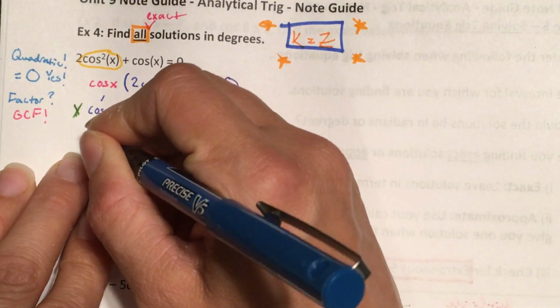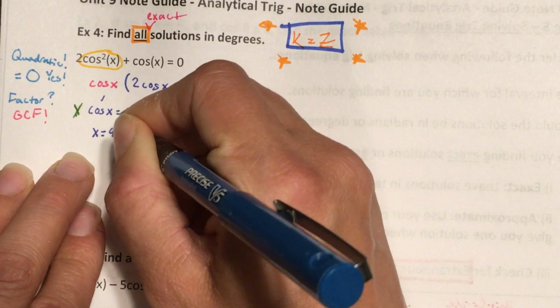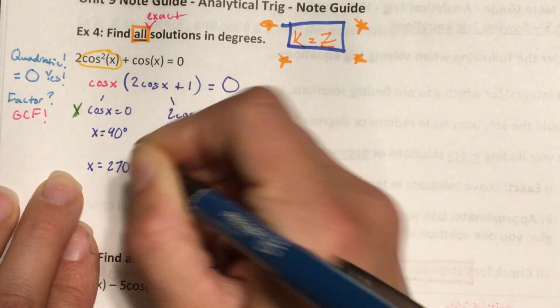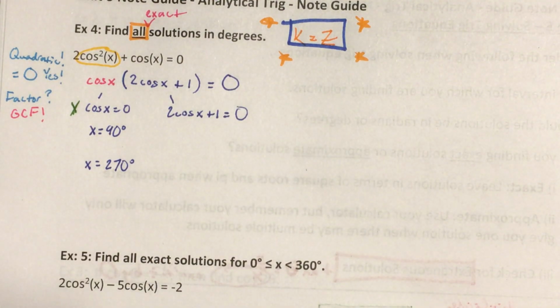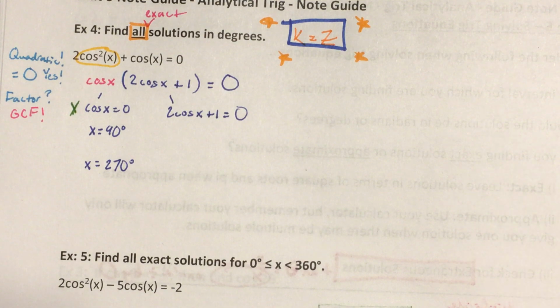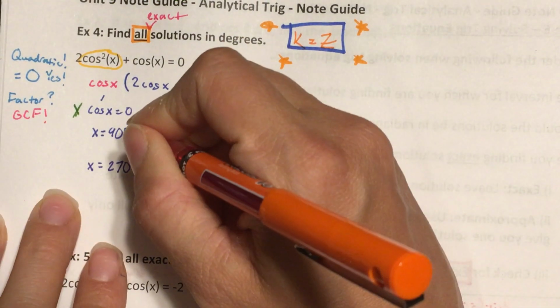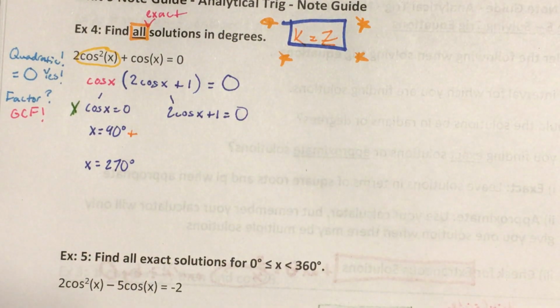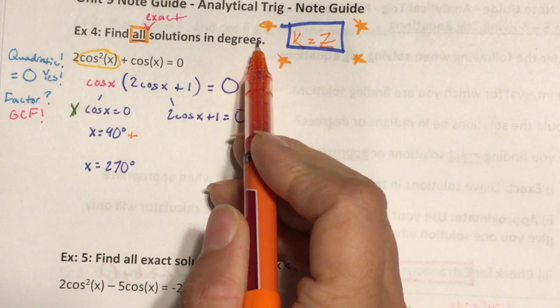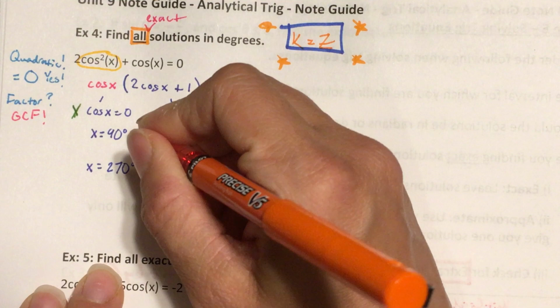So x equals 90 degrees and x equals 270 degrees. Now, because we want to find all the solutions, we are going to have to find the coterminal ones as well. In the last problem, we added 2 pi k, but because our units is degrees here, we are going to be adding 360k.